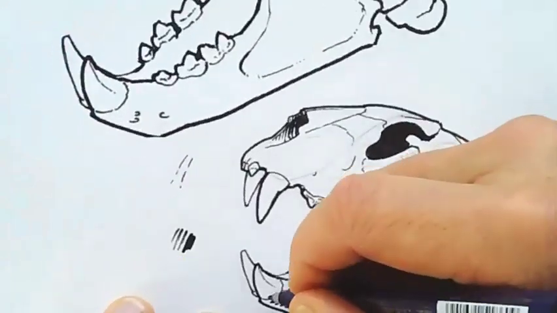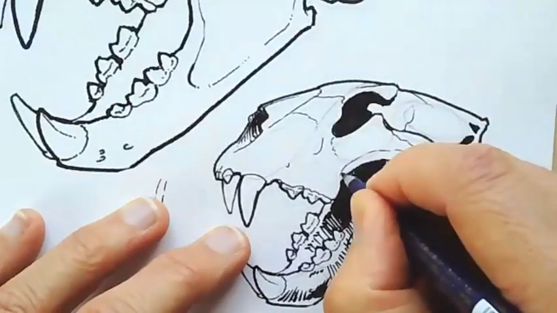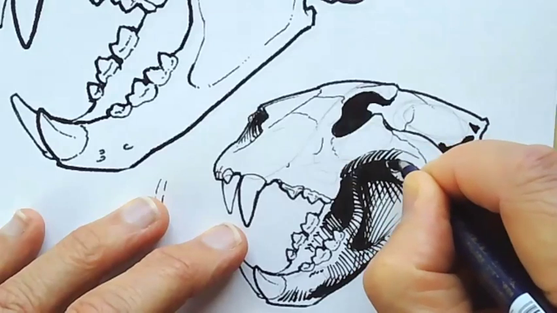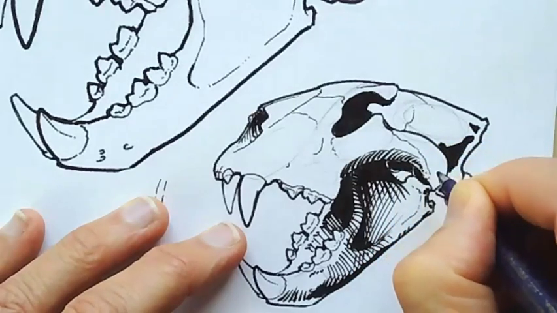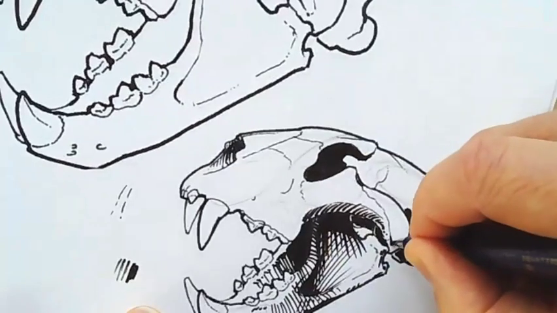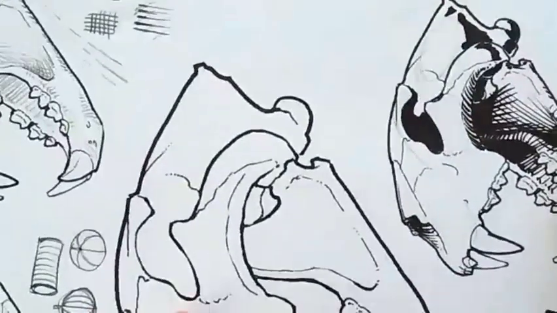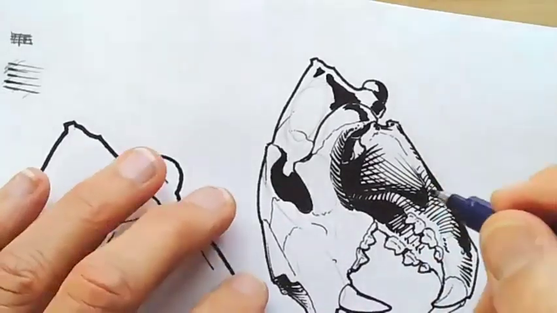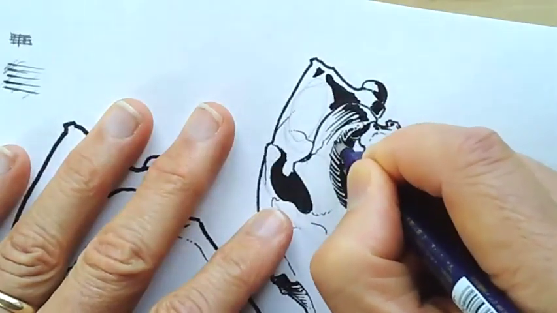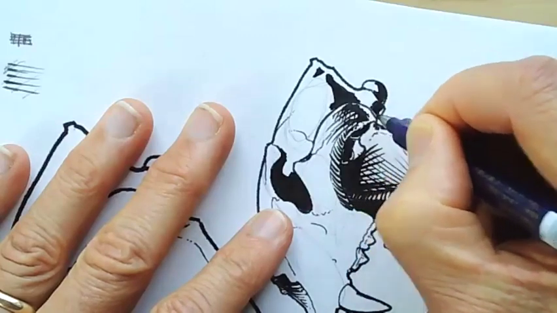Here's the top of this zygomatic arch, or the bottom of it. And that's in dark shadow. And if the light is coming from this side, here is going to be in darker shadow. So I'm going to put a bit of darkness into there. I'm going to turn my paper so that it's easier for me to flick my hand in this direction. So some hatching and then cross hatching.